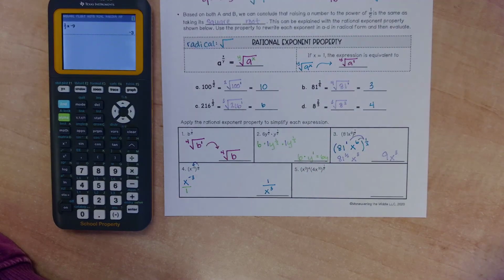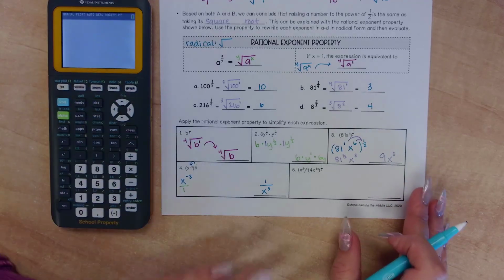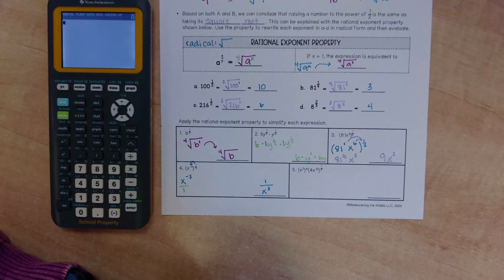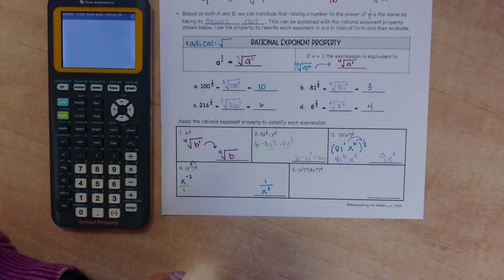So see how all of these rules kind of tie back into each other. You can have multiple things going on in one problem. So now, moving on to number 5, clear this out. X to the power of 3 to the power of 4 times 4x to the power of 10 to the power of 1/2. Whoa, there's a lot going on in this one. We are going to take it one step at a time.